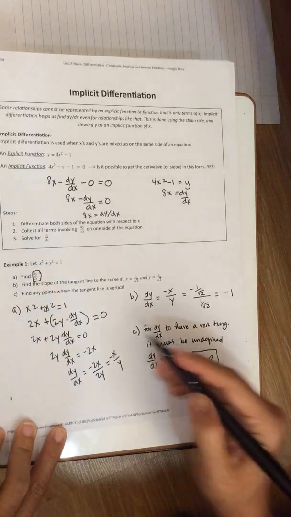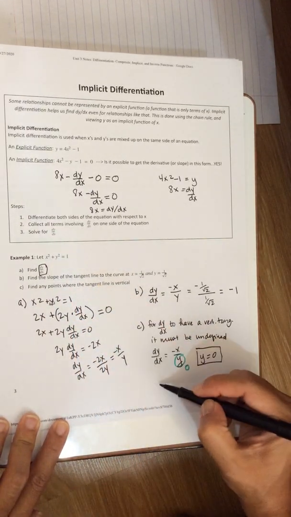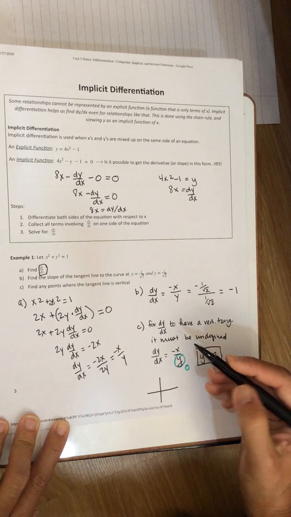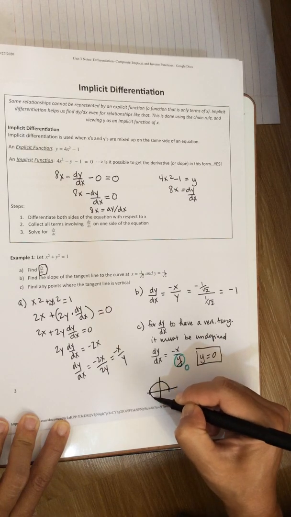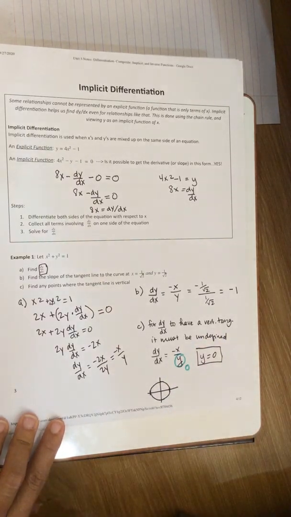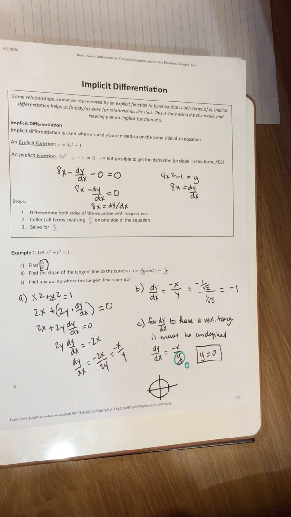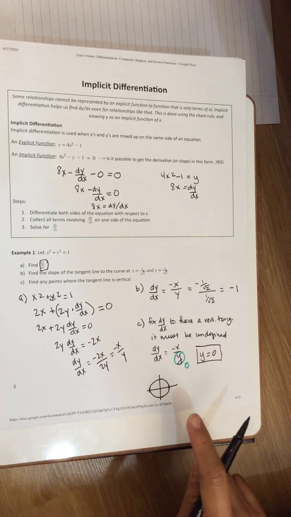And we could think about it. Hopefully you guys remembered what this function is, right? x squared plus y squared. That's just a circle with a radius of 1. Well, it's not a function. I keep using the word function, but it's not a function, right? Because it doesn't pass the vertical line test. So my error there. So the radius is 1.